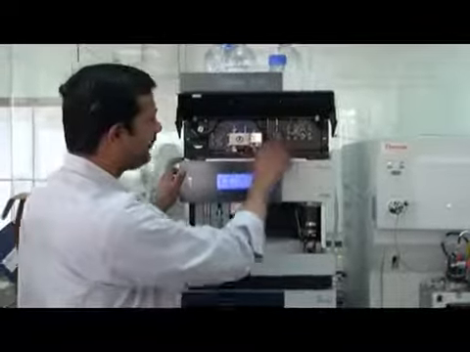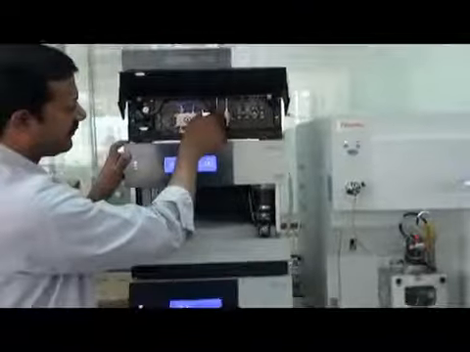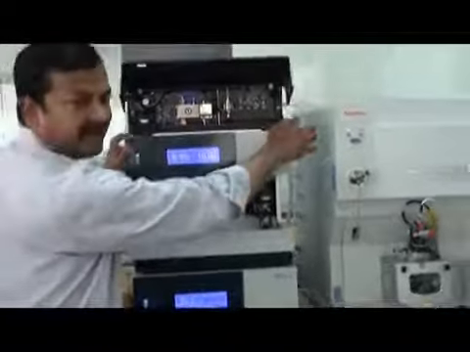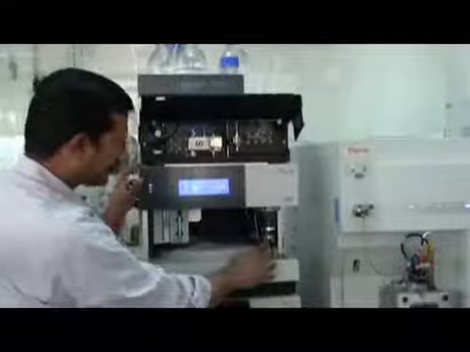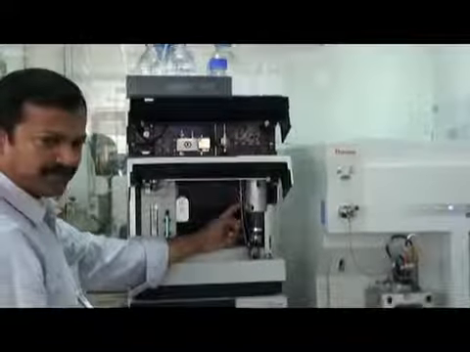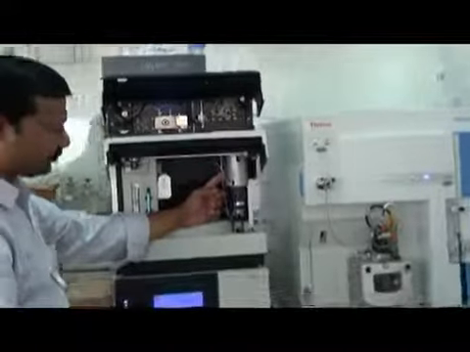We have a drain valve and from here we have a mixer. If you open the drain valve, it will go to the drain. It will not come down. When you close the drain valve, then it will come down and go to the auto sampler. Here we have a loop, the sample loop. This is called your sample loop.